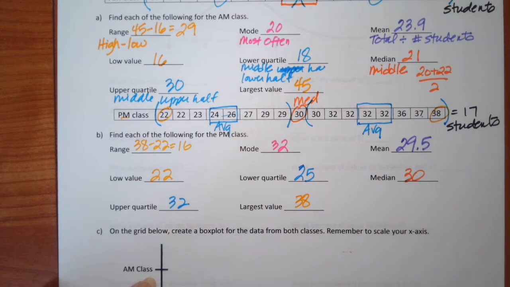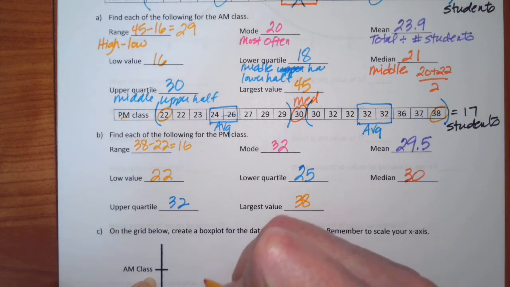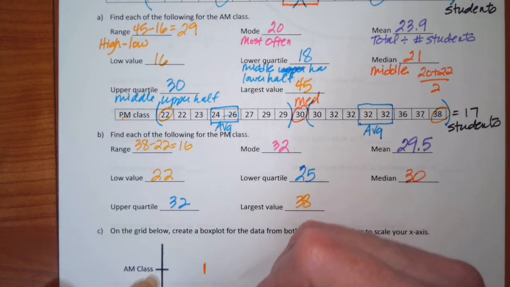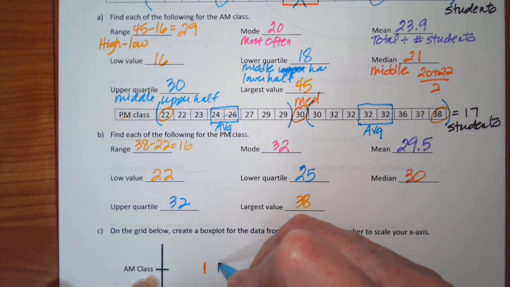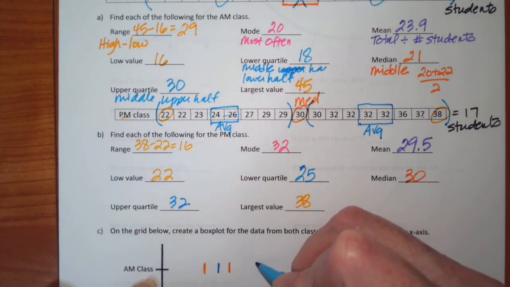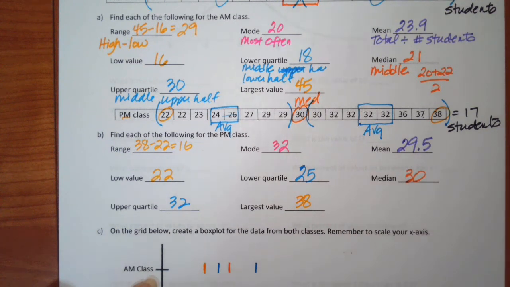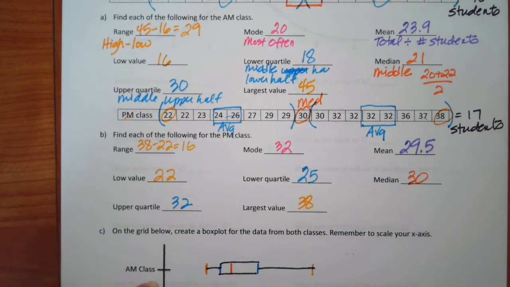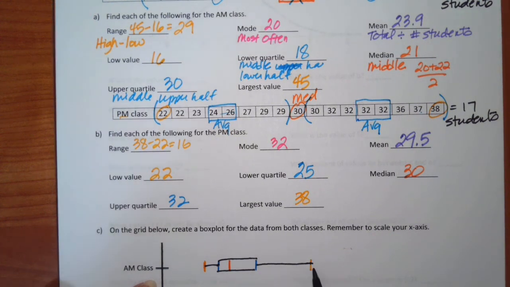Okay, so I'm going to do the AM class first. I can see all my values up here from the AM class. The low value is 16, so I put a vertical mark there. The lower quartile is 18, so I'll put a mark there. The median is 21, so I'll put a mark there. The upper quartile is 30, and my maximum or largest value is 45. And put a box around those in the middle and connect with whiskers to the ends. So this is your lower quartile, median, upper quartile, and high.